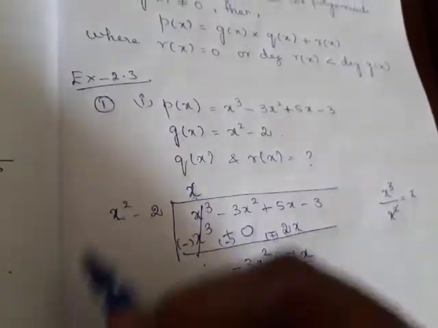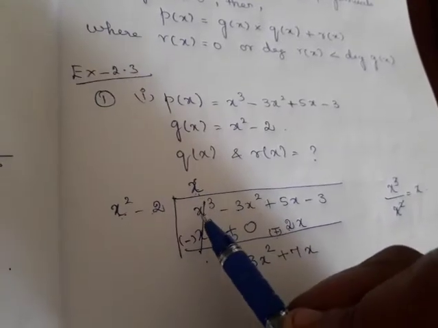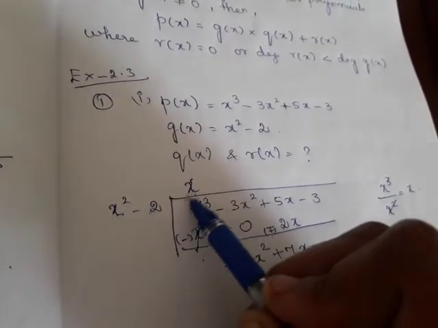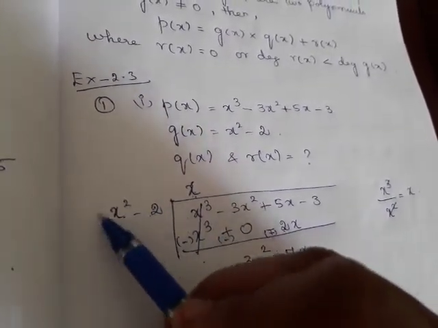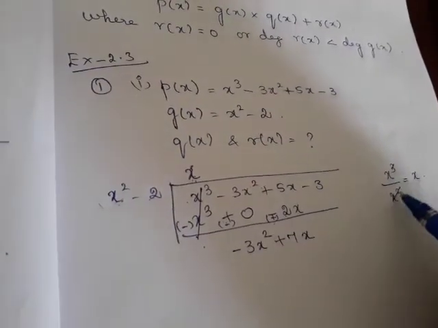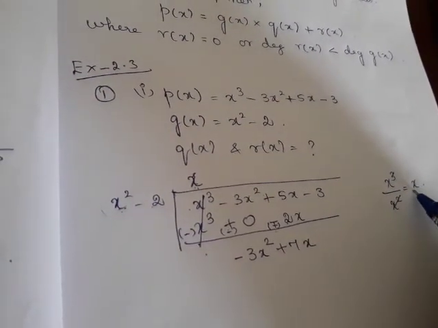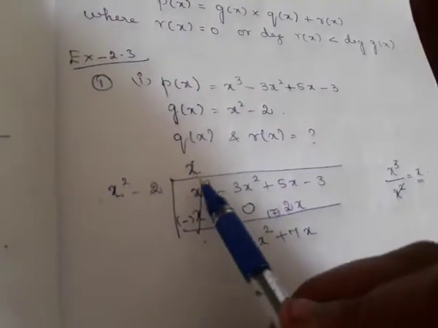Right? So what we did so far: the first procedure is to take the first term of your dividend and divide it by the first term of your divisor. x cube divided by x square, we got x. So this x is the first term of your quotient.